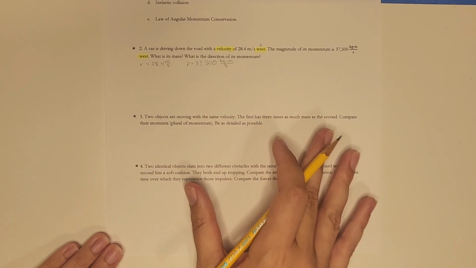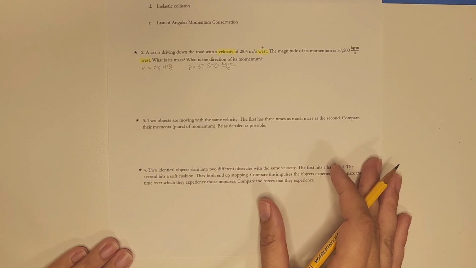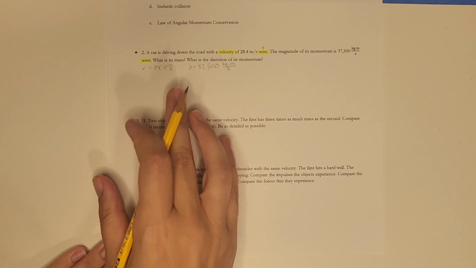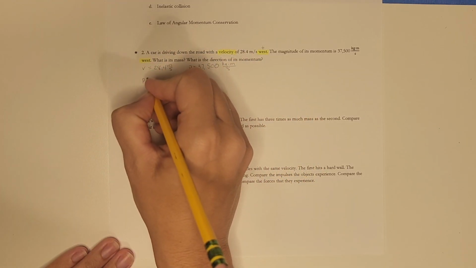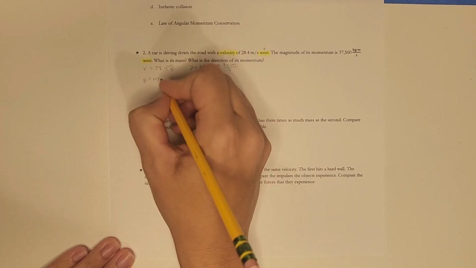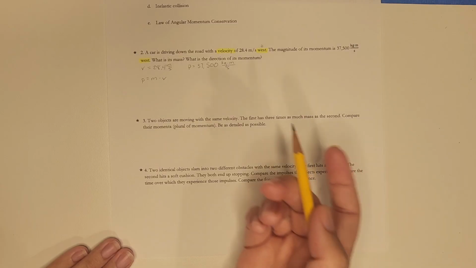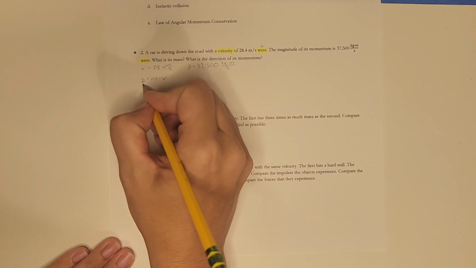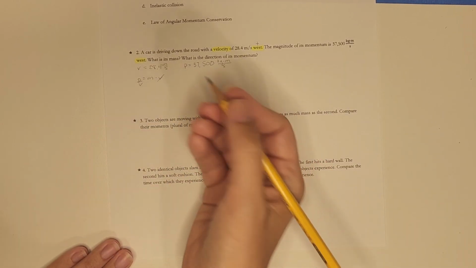So with this, we are going to use our equation 9.1 to determine what the mass is. And you remember that equation is p equals mass times velocity. And so we're going to be solving for mass. So we'll be dividing the momentum by the velocity to get mass.